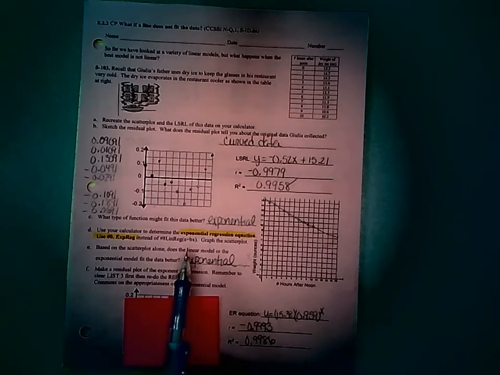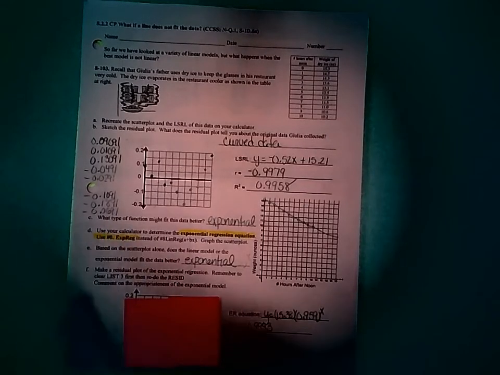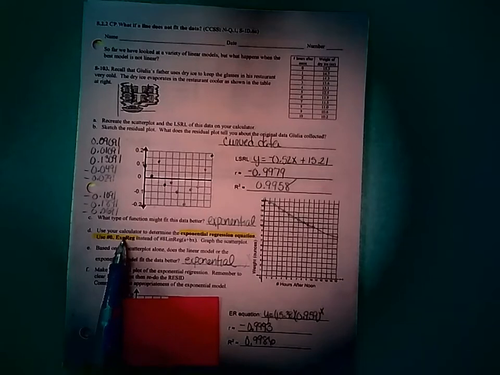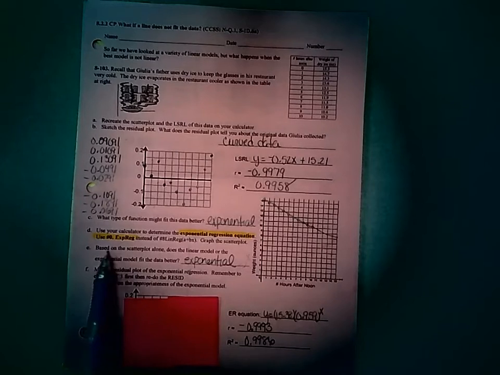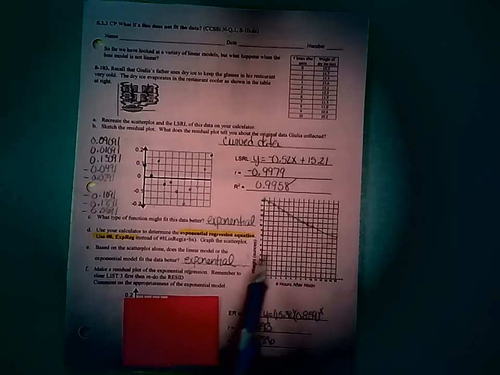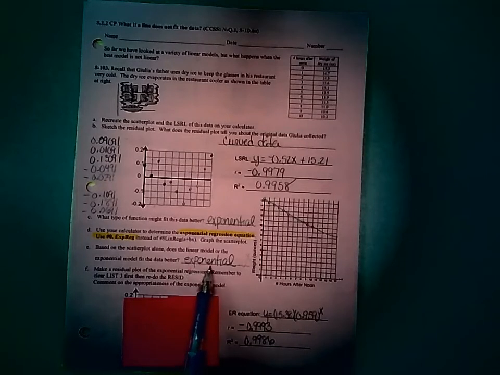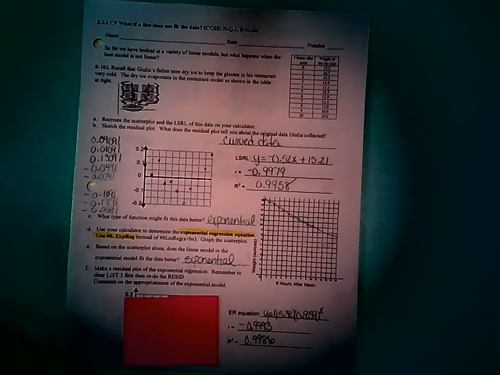Instead of choosing 8, I want you to choose 0, right? It might be 10. You might have to go a little further down. And that's going to be an exponential regression, okay? So based on the scatter plot, an exponential is going to be our better fit, okay? So you're going to make the residual plot based on your exponential graph, all right?